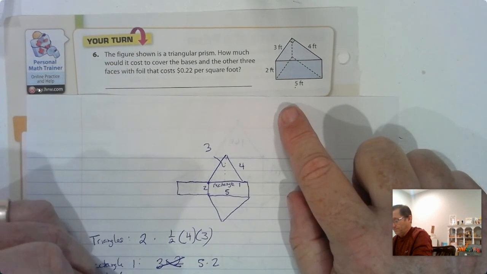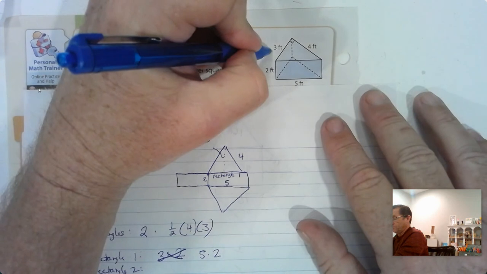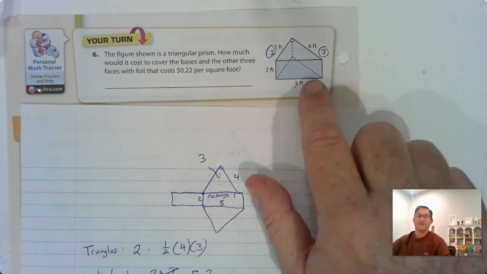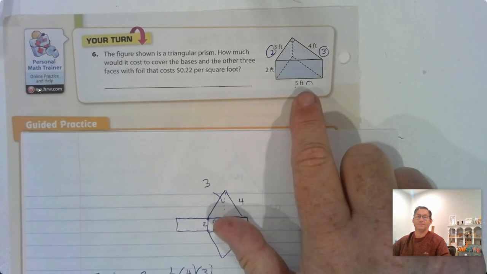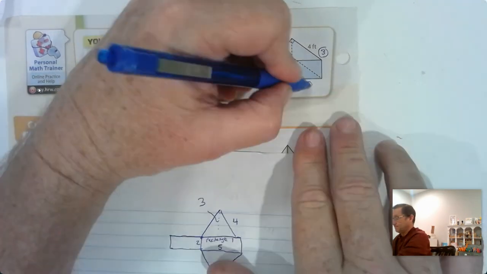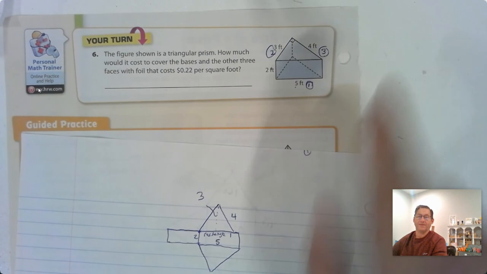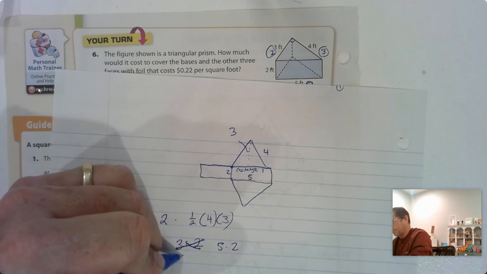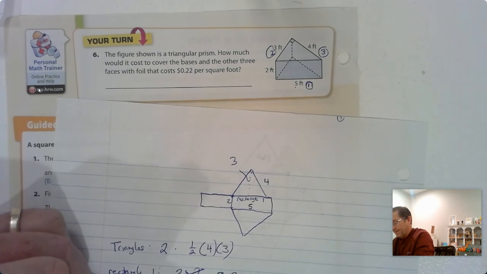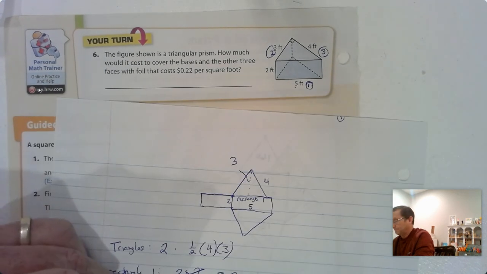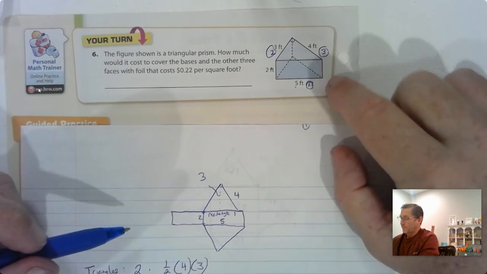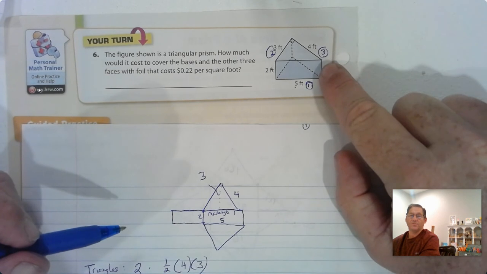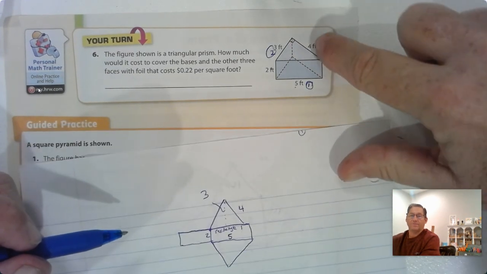Rectangle 2, I'm going to call this rectangle 2, rectangle 1, rectangle 3. Okay. Rectangle 1, rectangle 2, rectangle 3. All right, rectangle 2 is 2 by 3, and rectangle 3 is 2, because this side is 2, so this side also has to be 2 by 4. 4 times 2.